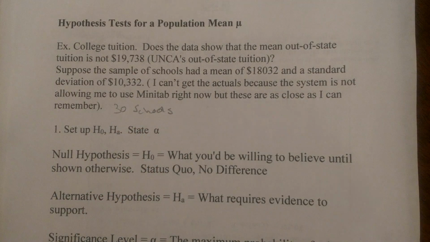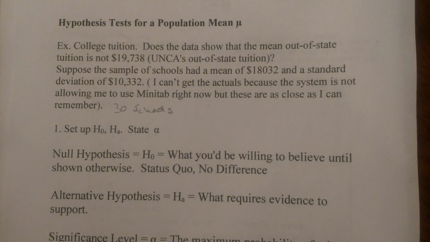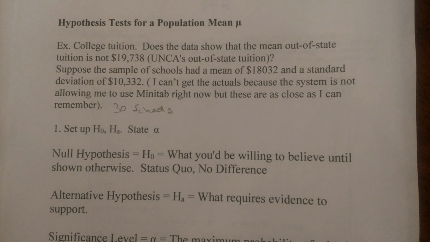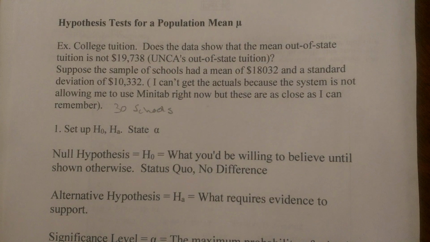Let's say there are 30 schools, and they had a sample mean of 18,032 for tuition and a sample standard deviation of 10,332. So we want to make a decision: is the mean of all the out-of-state tuition for all the public state schools not the same as 19,738? That's UNCA's out-of-state tuition.